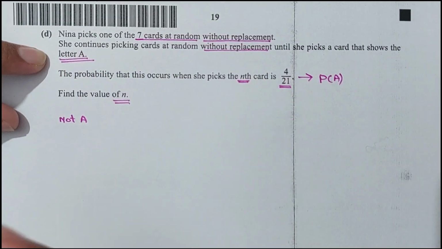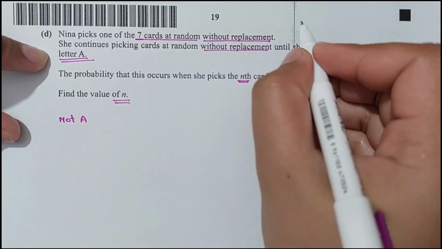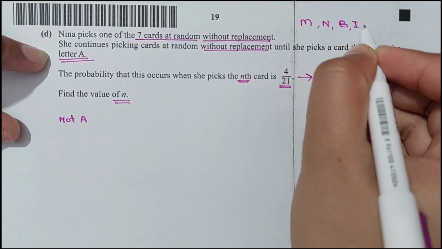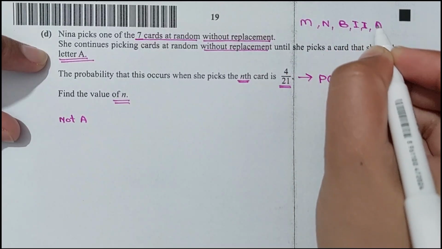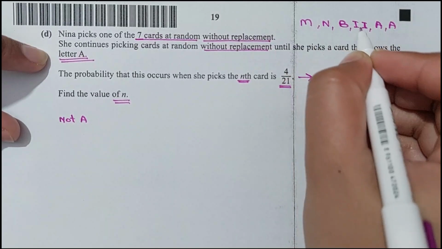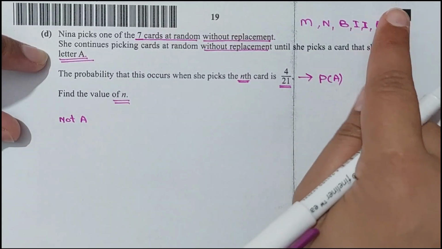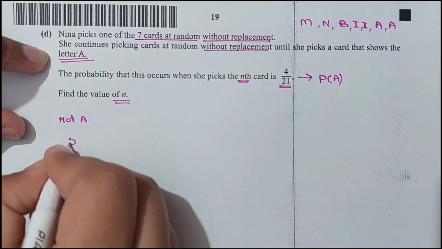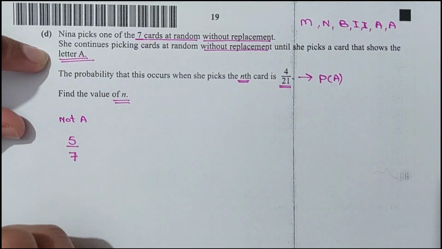Right, that would be the nth pick. Let's say she does not pick the letter A. So how many letters do we have? We have M, N, B, 2 I's, and 2 A's. These are the letters 1, 2, 3, 4, 5, 6, 7, right? So not A, how many letters do we have now? 1, 2, 3, 4, 5. So we have 5 letters out of 7 letters.